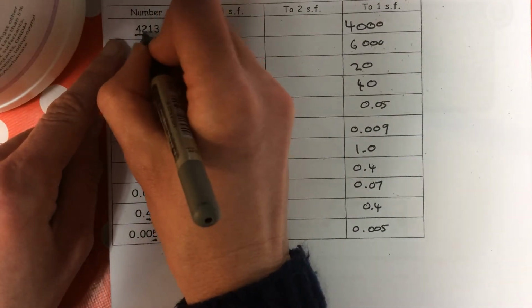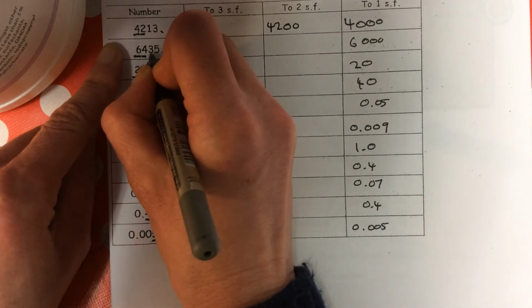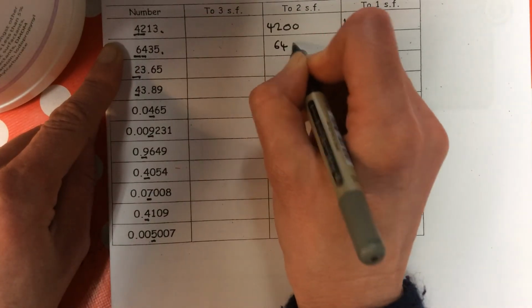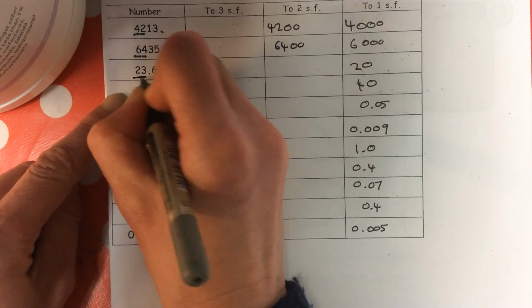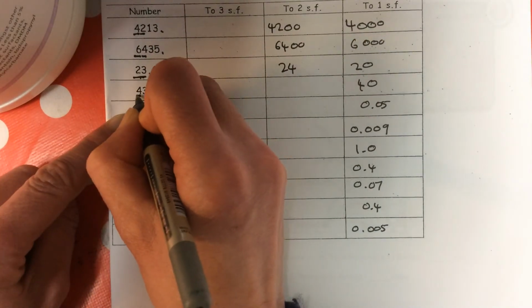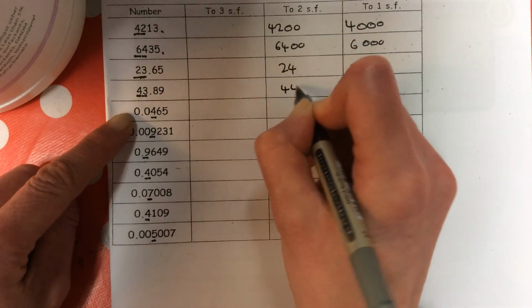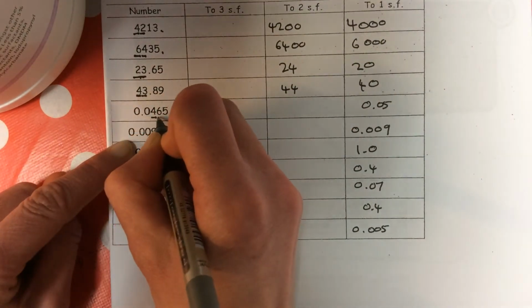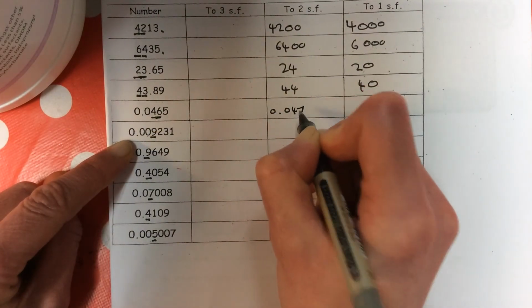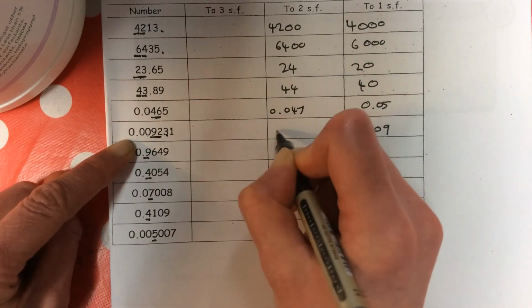1, 2. Arrow says do nothing. 2 gaps. 1, 2. Arrow is here. It says do nothing. 2 gaps. 1, 2. Arrow is now here. It says go up 1, but I have no gaps. 1, 2. Arrow is here. The 8 tells you to go up 1. No gaps. 1, 2. Arrow is here. Go up 1. No gaps. 1, 2. Arrow is here. Do nothing.